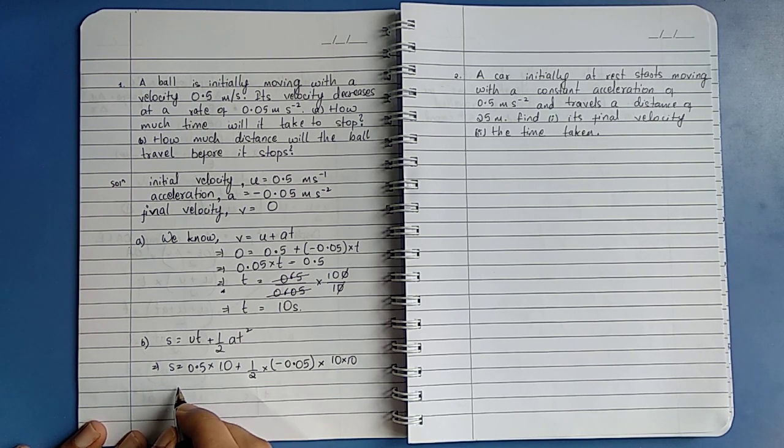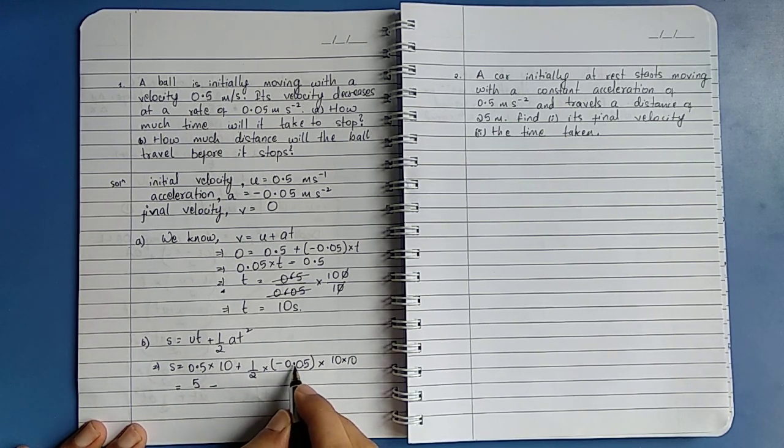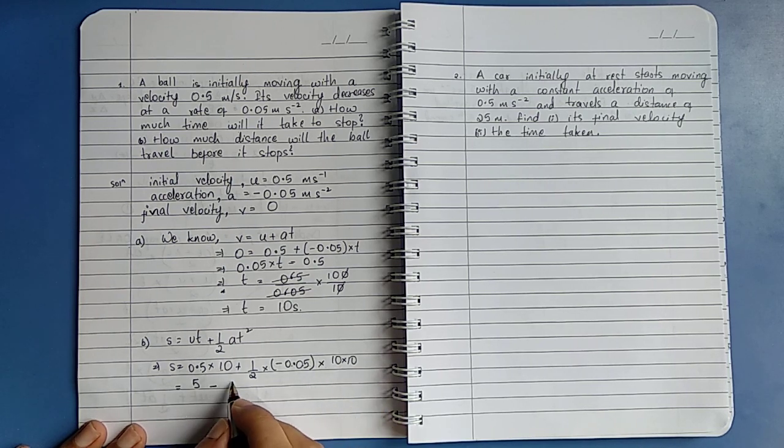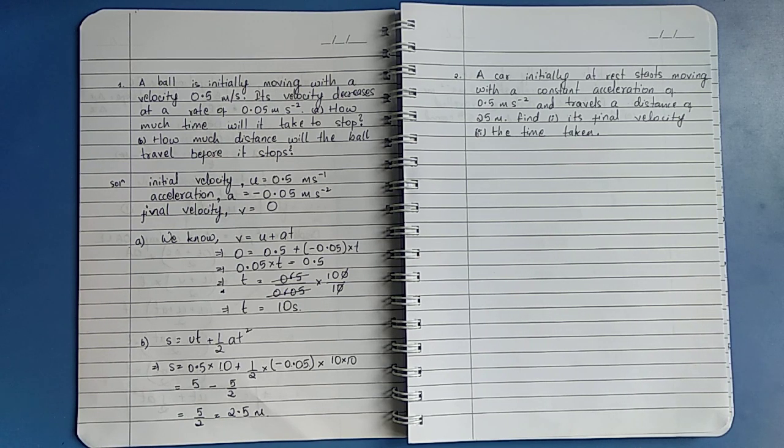So 0.5 into 10 is 5, plus into minus becomes minus. 0.05 into 100 will become 5 by 2. On subtraction, we are left with 5 2s are 10, 10 minus 5, 5 by 2, which is equal to 2.5 meters. So this much distance the ball will travel before it stops.